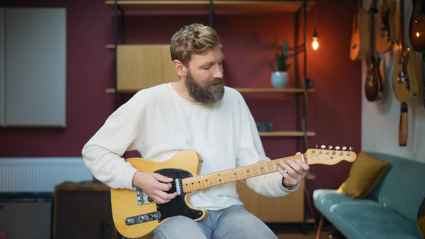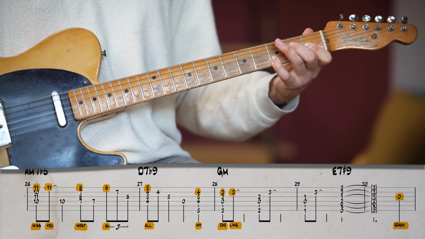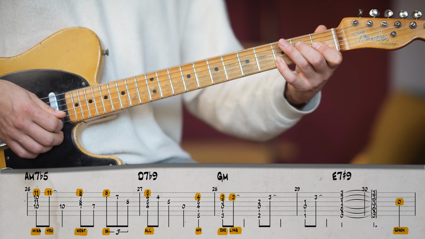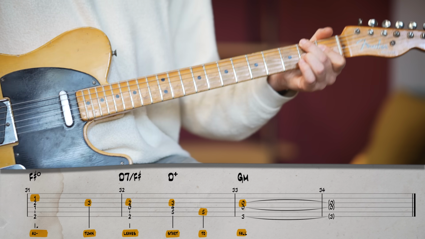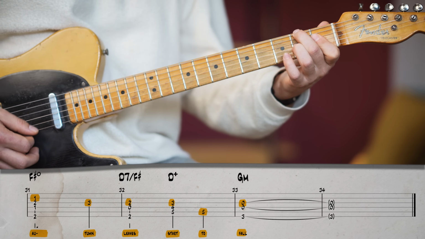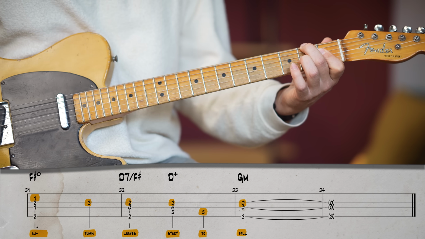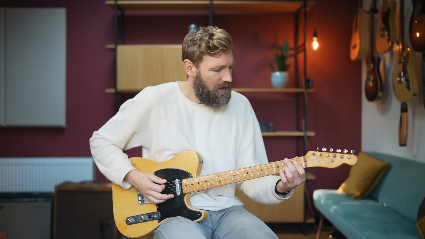So we're hanging on that E7th chord. E7 sharp 9, and then we play a G string open, and this is traditionally an A minor 7 flat 5, and I'm playing this chord, sort of very similar, but then with an F sharp in the bass, so you can call it A minor 7 flat 5 over F sharp or F sharp diminished.